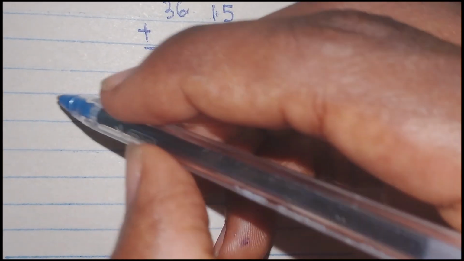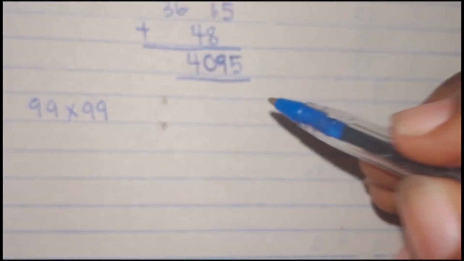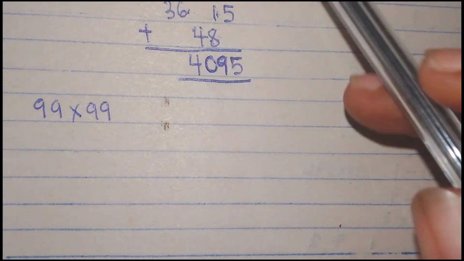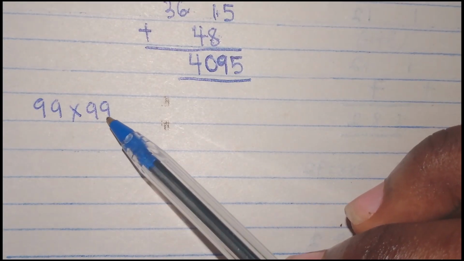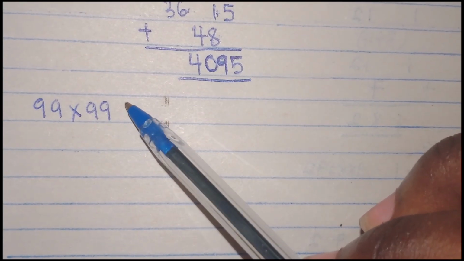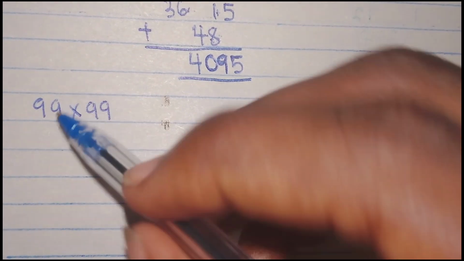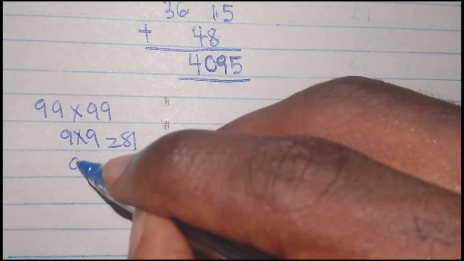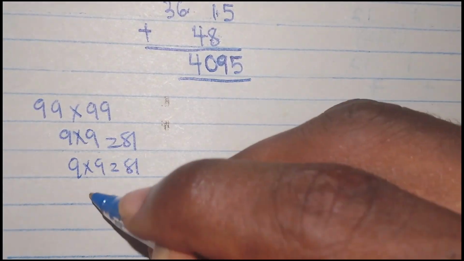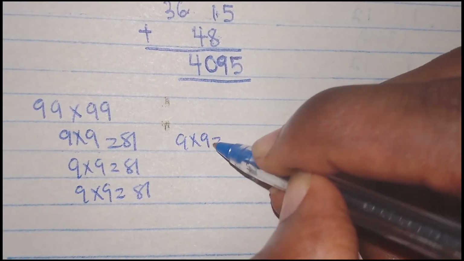Okay, so let's take our last example. Our last example is 99 times 99. So you can see we built it from 11 by 11. Then we're ending at 99 times 99. Now, how do we do this? So first, the beginning, that's 9 times 9 equals what? 81. 9 times 9, 81.